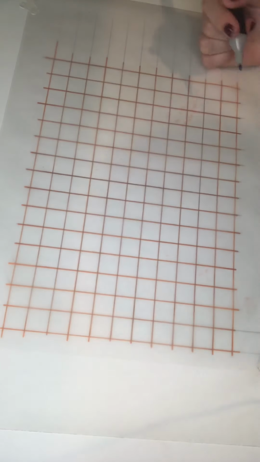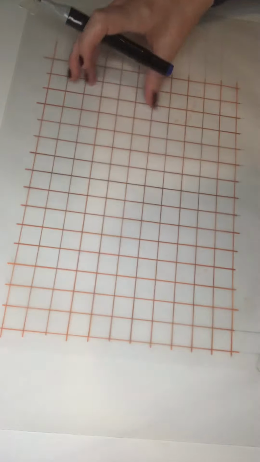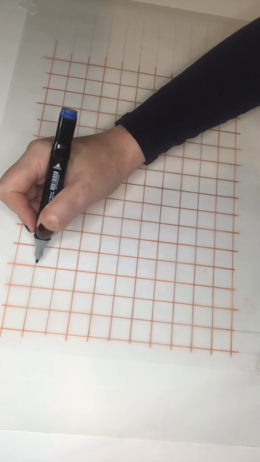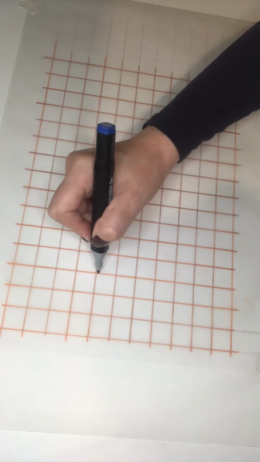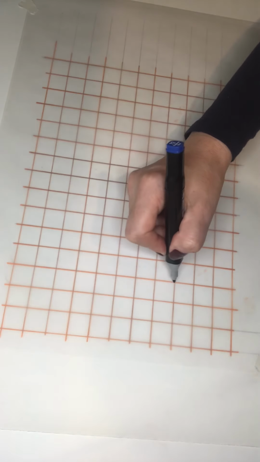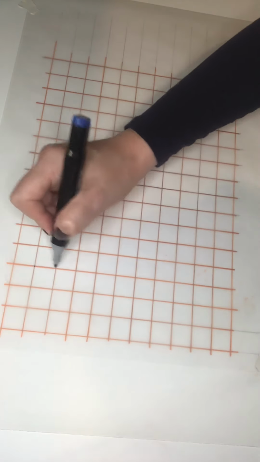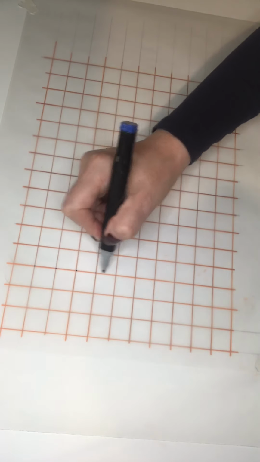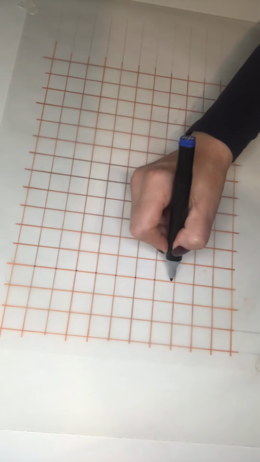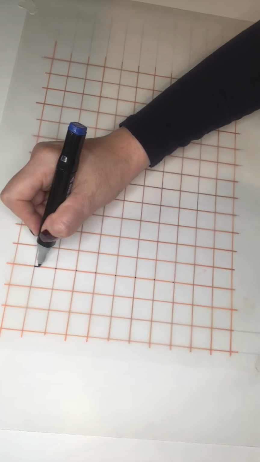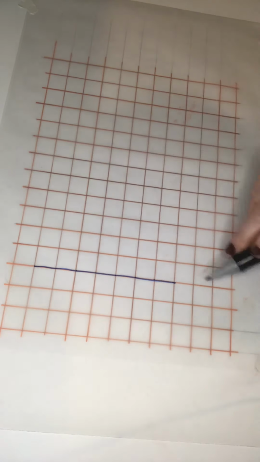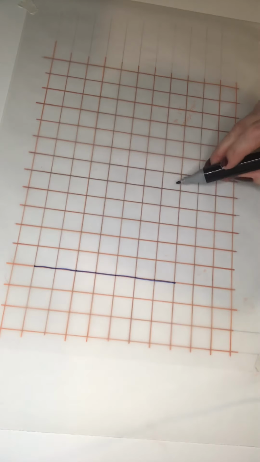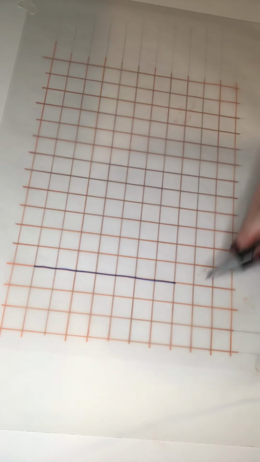So say for argument's sake, I'm going to decide that the room I'm constructing is approximately, let me see now, 7 meters by 9 meters.